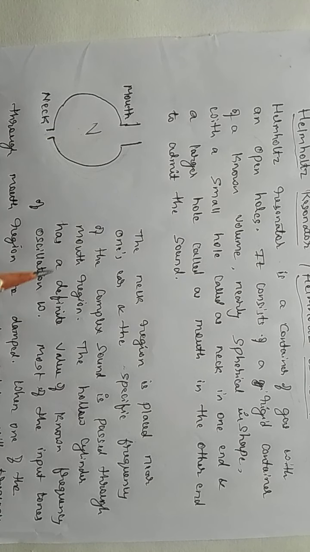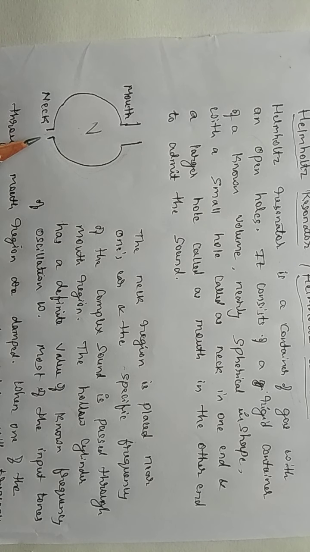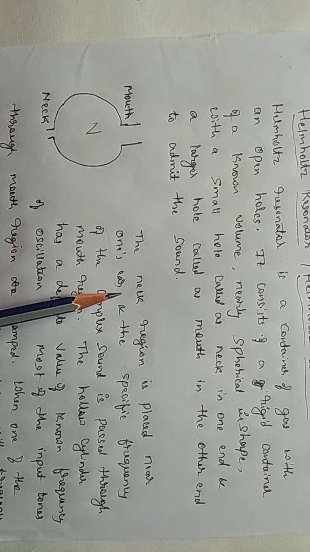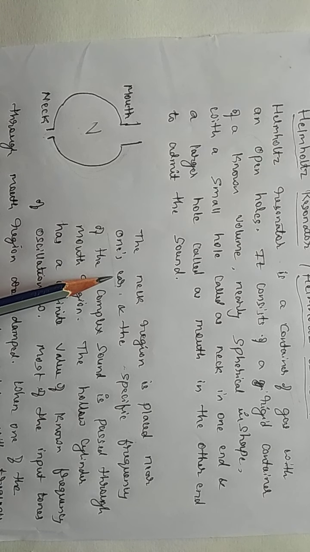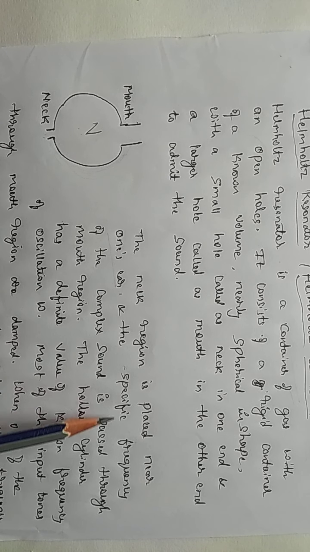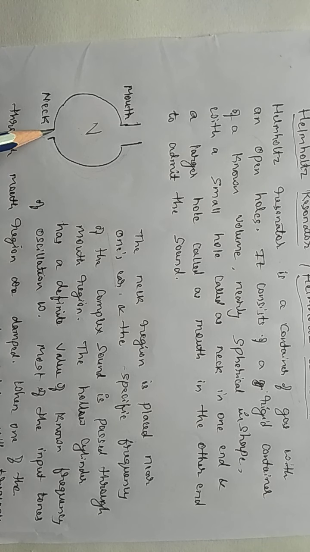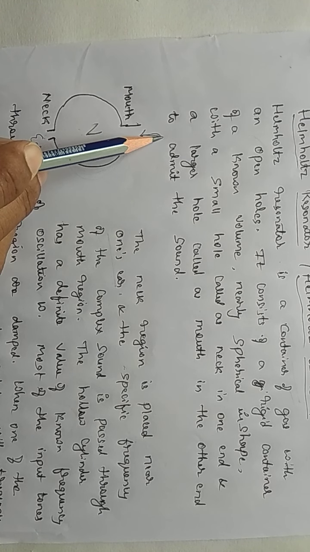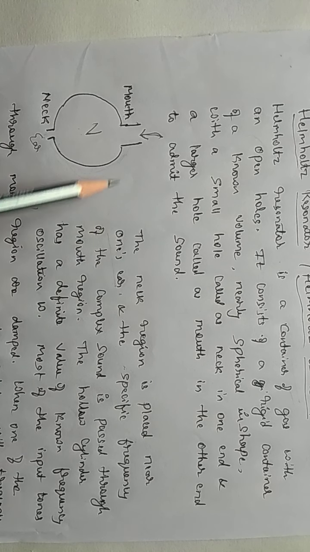Now this neck region is placed near one's ear. We have to hold it against our ear to listen to the notes, and from the mouth the input, the complex sound, is passed.